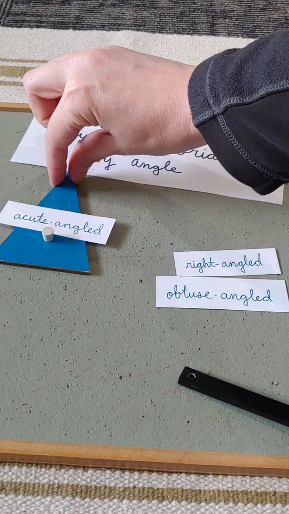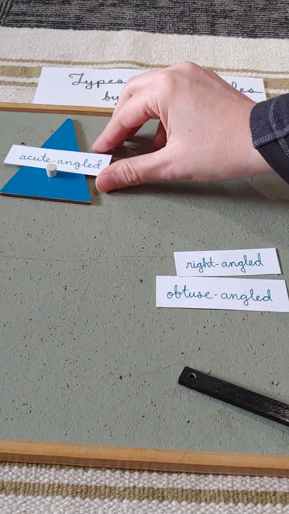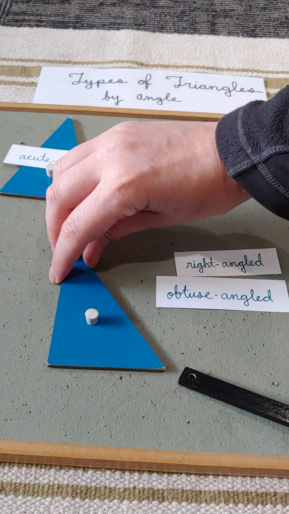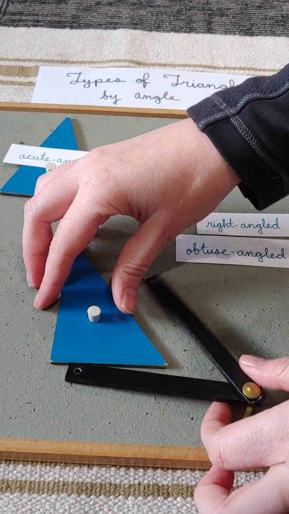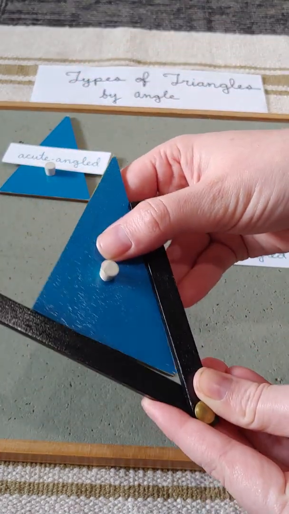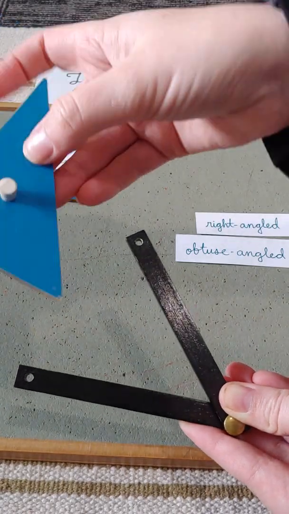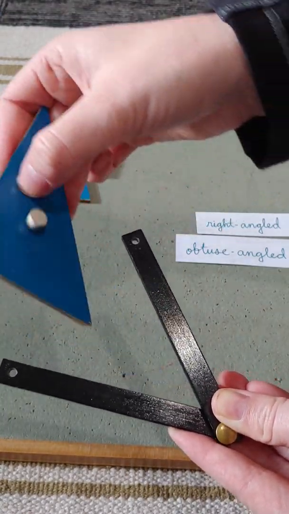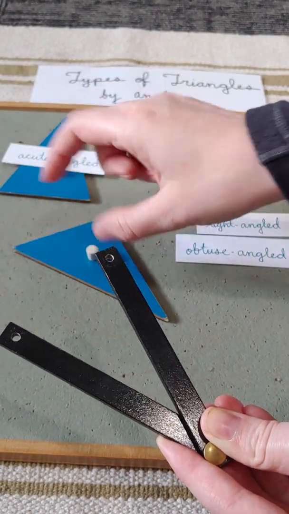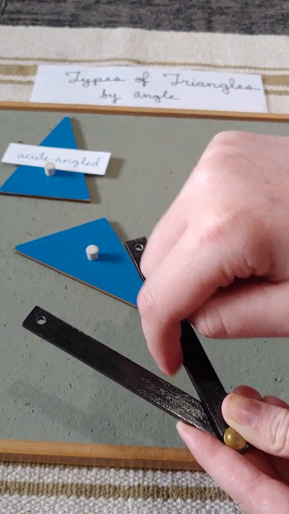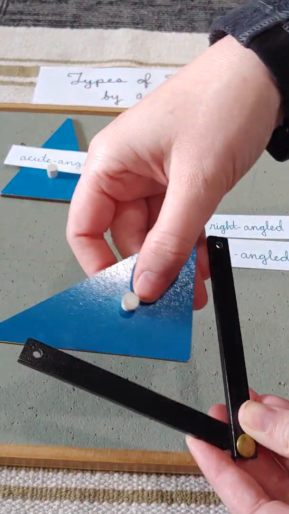Let's put it off to the side and try another one. Let's look at this triangle. Well, let's start testing its angles. This angle right here is less than 90 degrees. It's an acute angle. All right, there's one. Let's test the next one. This angle is a very small angle. That's less than 90 degrees for sure. So still an acute angle. And let's test our last angle.